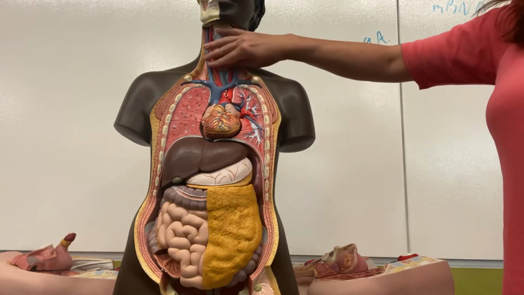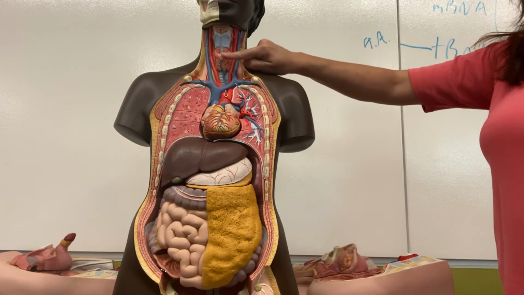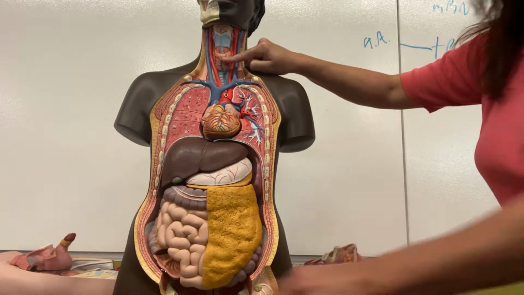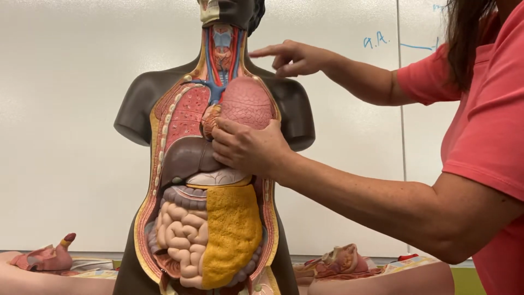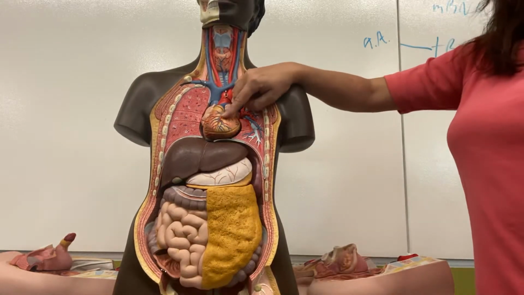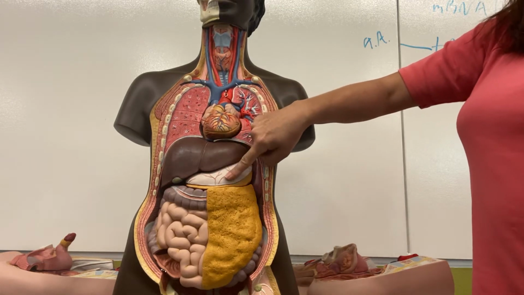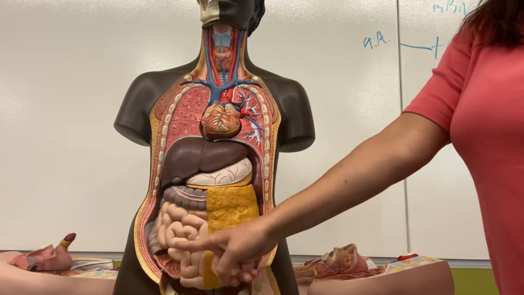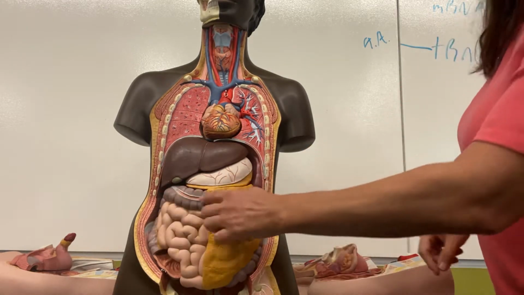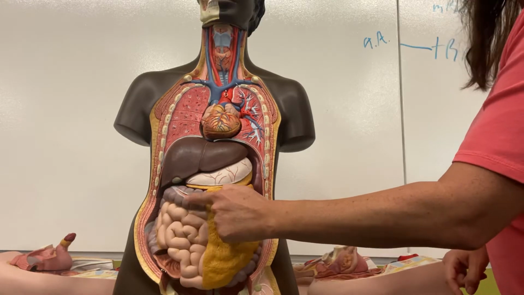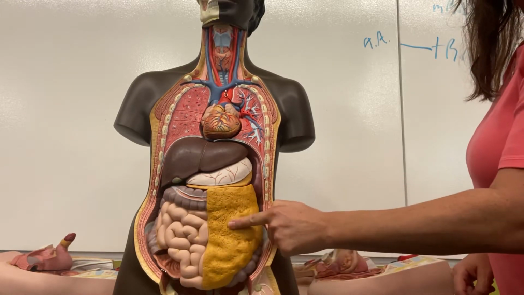So again, up in the throat here, you have your larynx. Underneath or inferior to your larynx would be your thyroid gland. Then going down from there, you would have your lungs, the right lung and then the left lung. You have the heart, the liver, the stomach, the small intestines, the large intestines. Large intestines is this big, wide gray structure here. And then your fat, which is your adipose tissue.